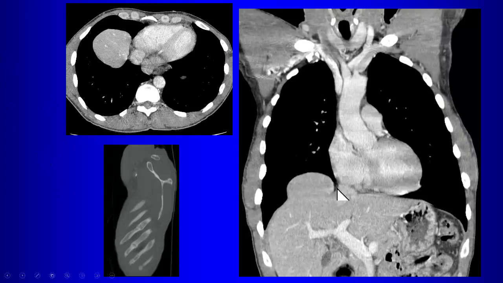Also, there's a nice sign that's demonstrated here. What is this sign called? That's a collar sign. Something coming up through a hernia. You get this indentation where the diaphragm is, where the defect is, as whatever it is comes up through there, right? So this is liver that is herniating through a diaphragmatic defect.